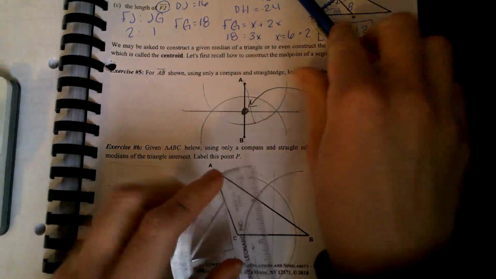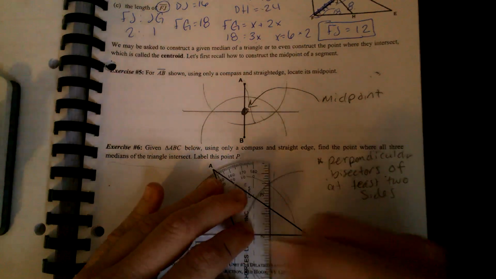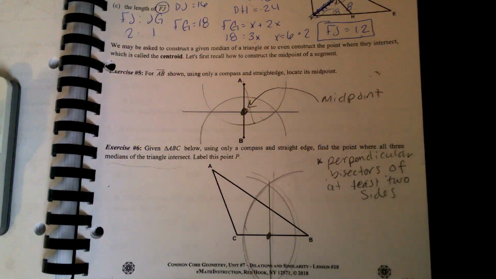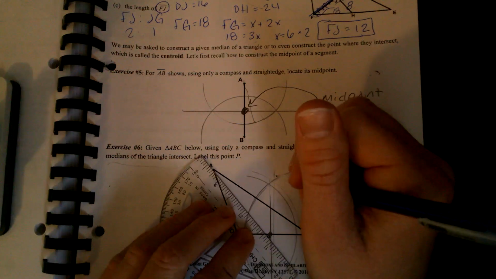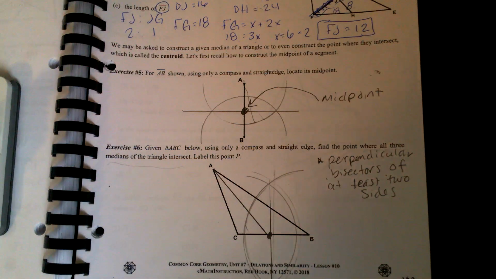I think that's going to be better. Yeah. There we go. All right. Okay, so now we're going to draw in the median here. Okay, so there's one median.